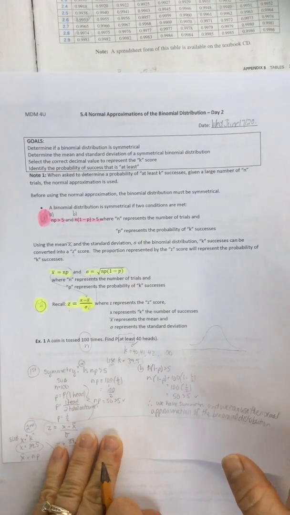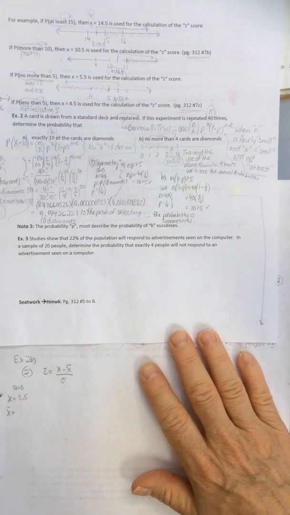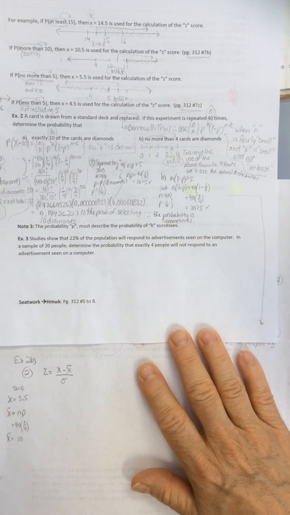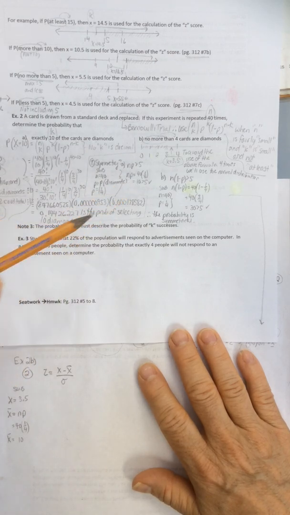So n times p, where n was 40 and p is still a quarter, so the mean is 10. If you say, well, we've already found that over here, then that's completely fine.